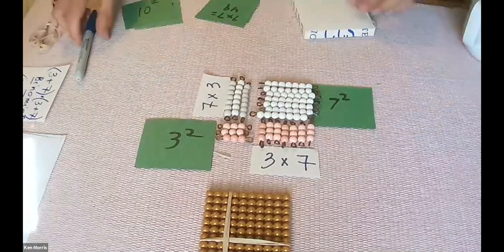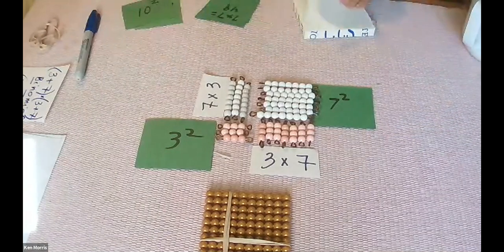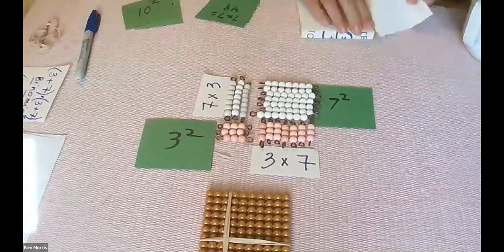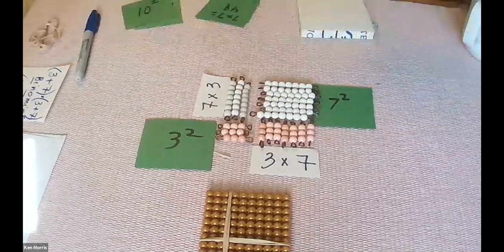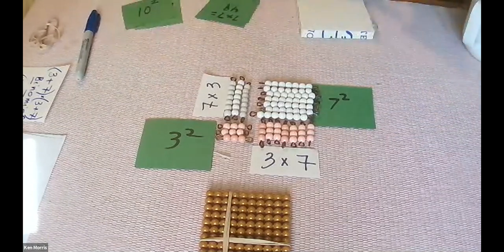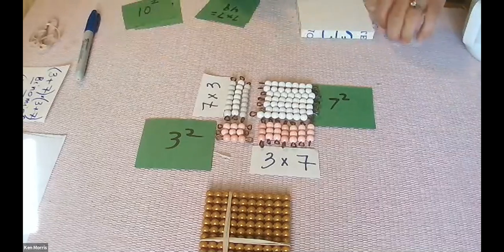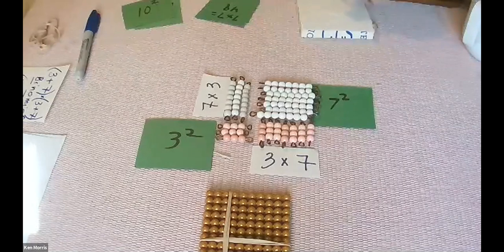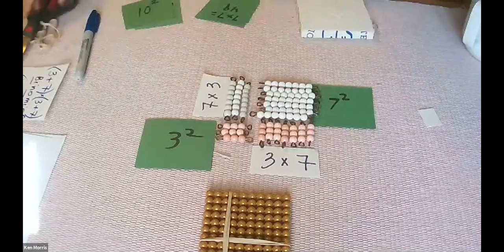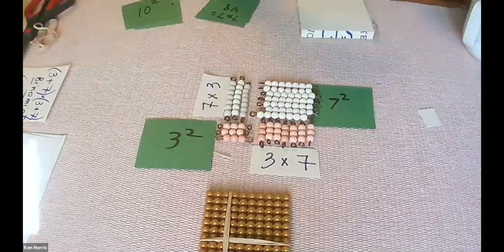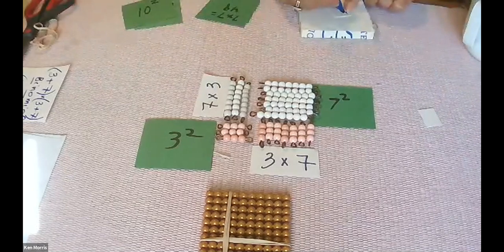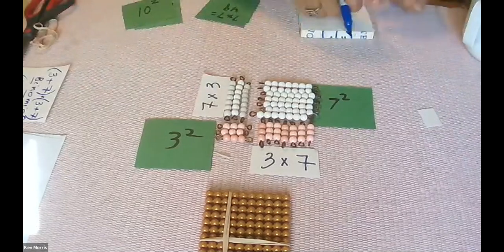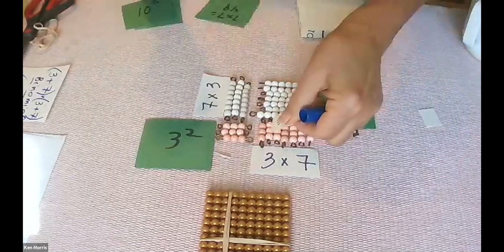I could also make really small labels just to make it even clearer, so that I can put them right on top of what we're doing. So I'm going to say 3 times 7 is right there.